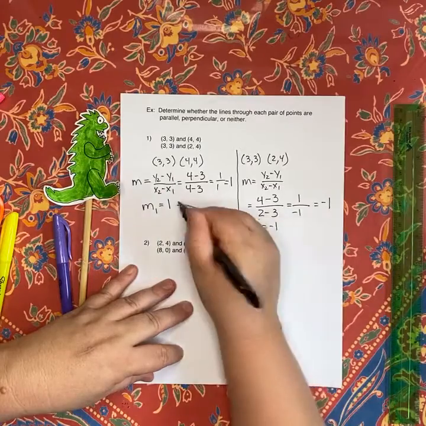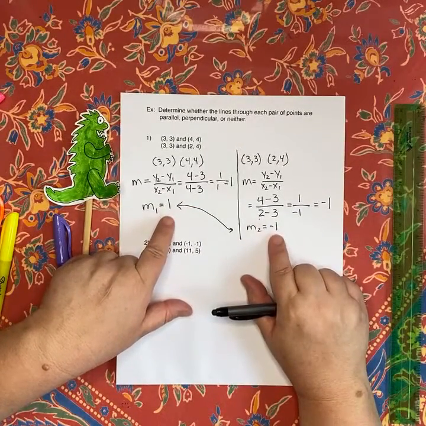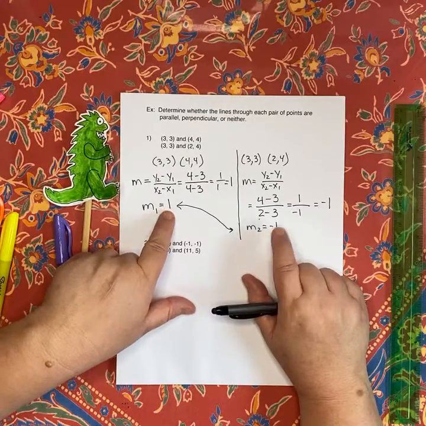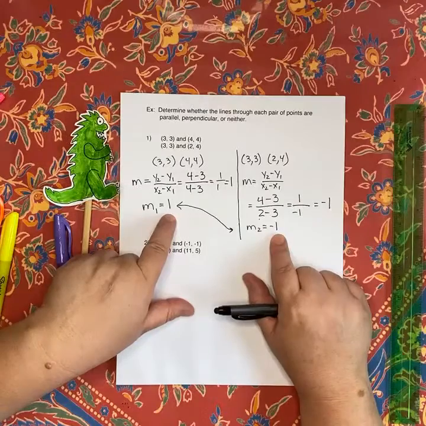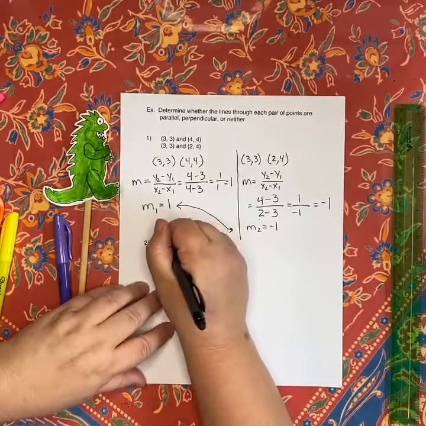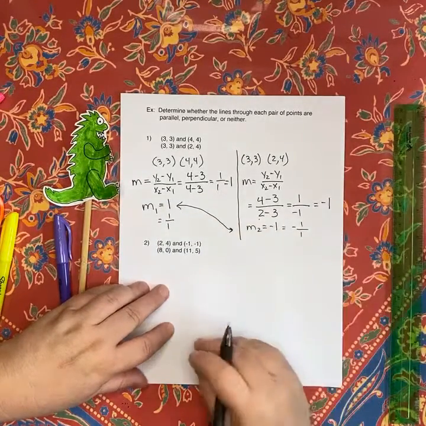These two, are they parallel? No, they're not parallel because the slopes don't match. So absolutely not parallel. Are they perpendicular? Let's check. Do they have different signs? Yes, they do. Are they flipped of each other? So this is 1 over 1, and this is negative 1 over 1. Yes, it is.